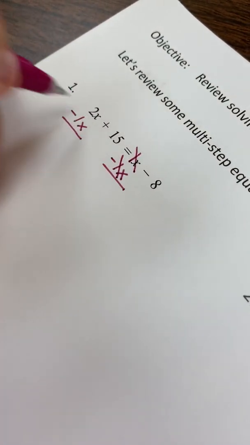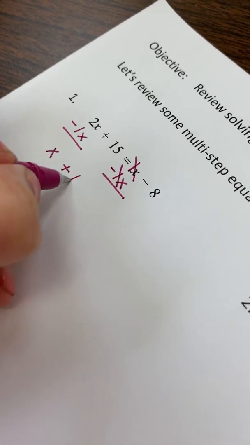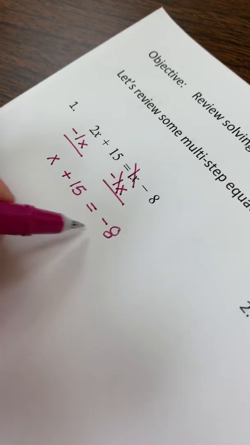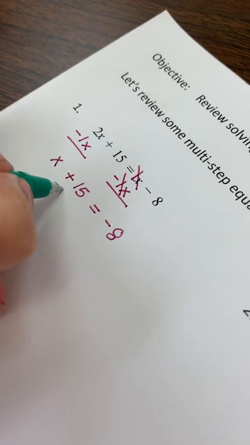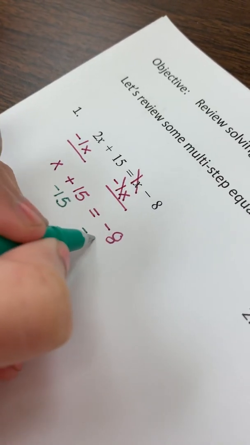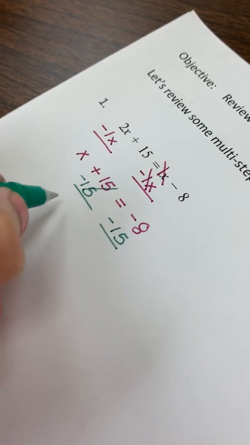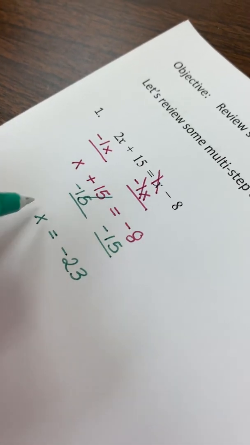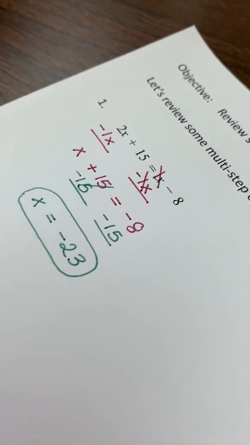This cancels. 2x minus 1x is 1x, or x, plus 15 equals negative 8. Now I need to move the 15 over, so the opposite of addition is subtraction. So I'm going to subtract 15 from this side, subtract 15 from this side, and I have a final answer of x equals negative 23. You want to circle your final answer so that I know what your answer is.